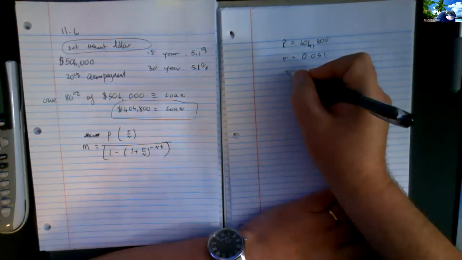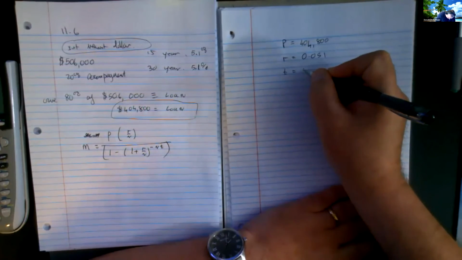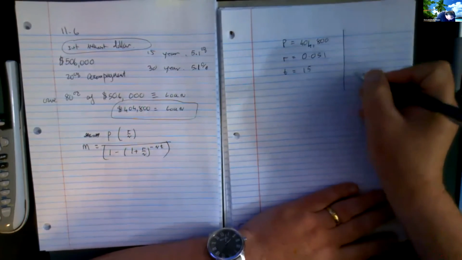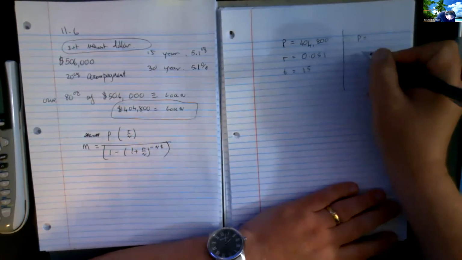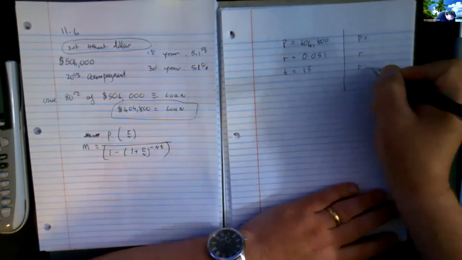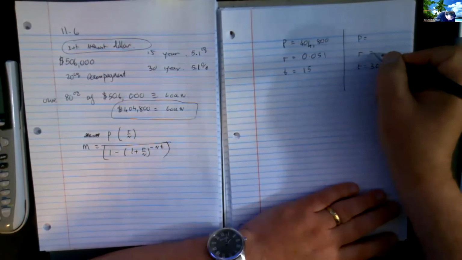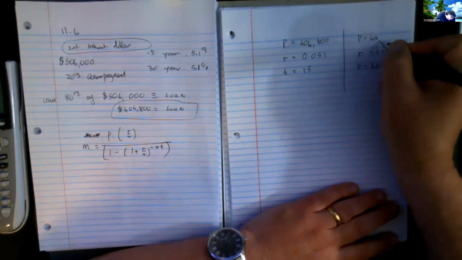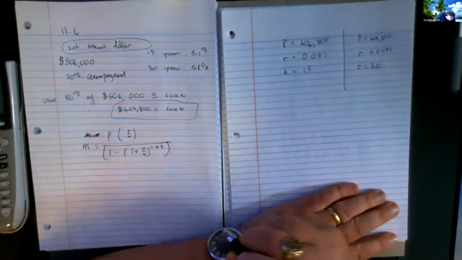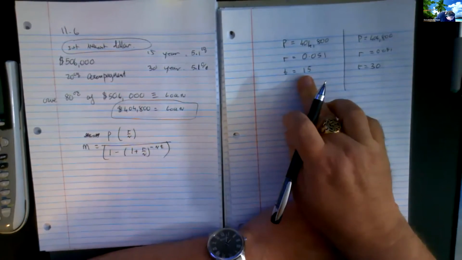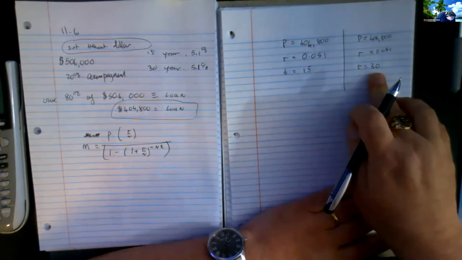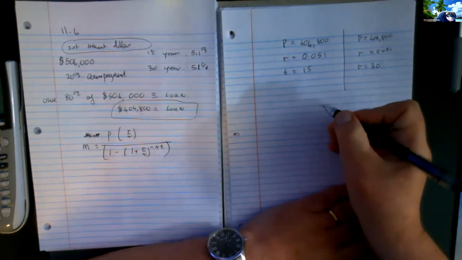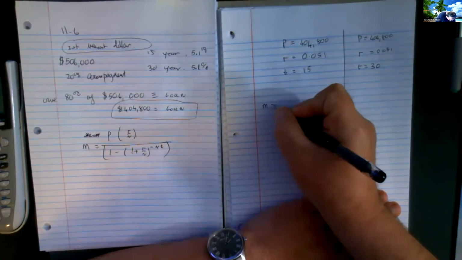Time is going to be 15 years the first time, and later on I'll do another one where the time is 30. You're borrowing the same amount of money, but paying it off over a different mortgage length, 15-year as opposed to 30-year. And then I would write down my formula.